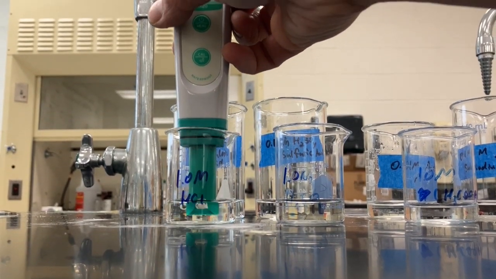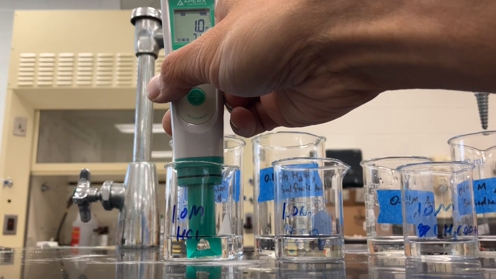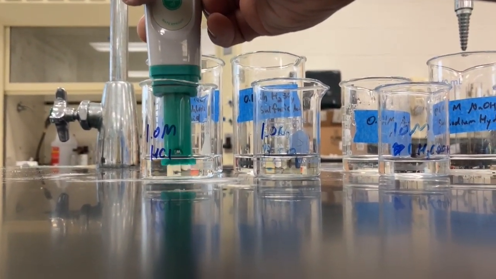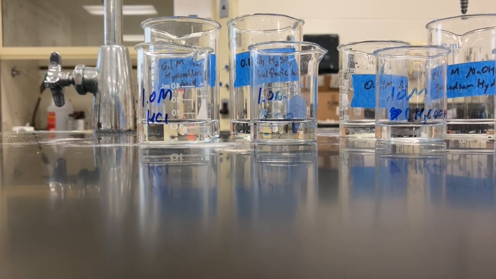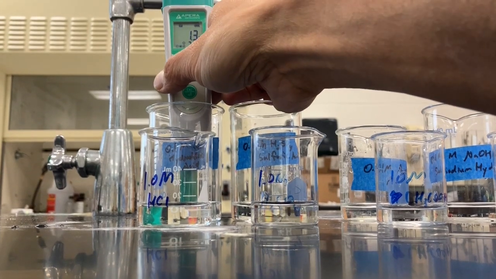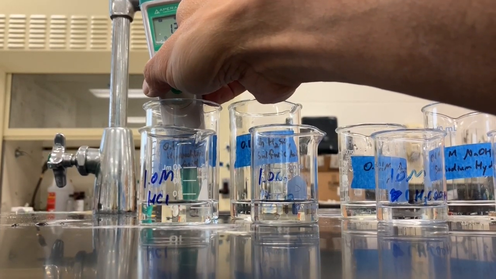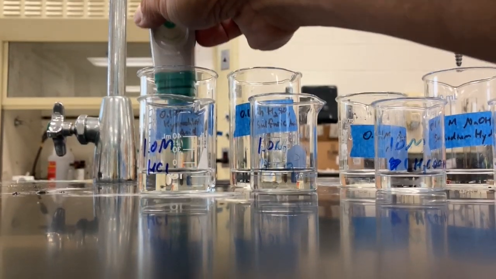So hydrochloric acid is 1.1, and then the weak one, I'll rinse it off between every one. Here, the last one is 1.4, 1.3 or 1.4. So it did change.